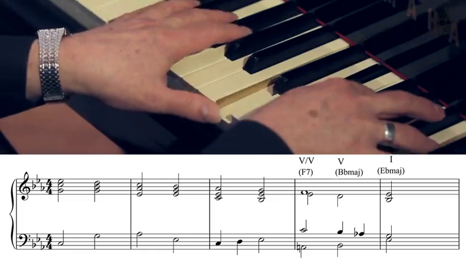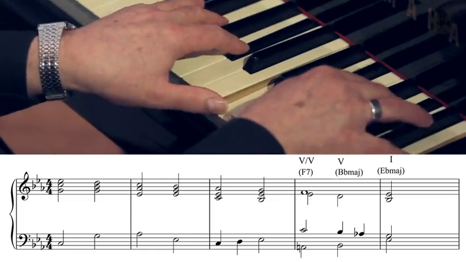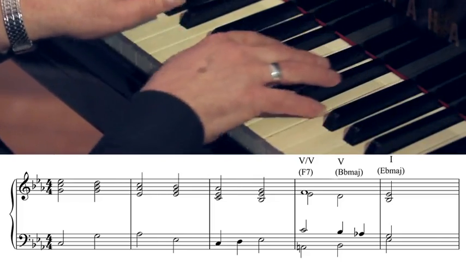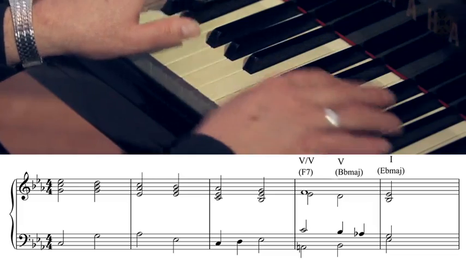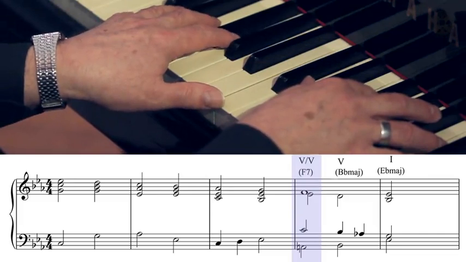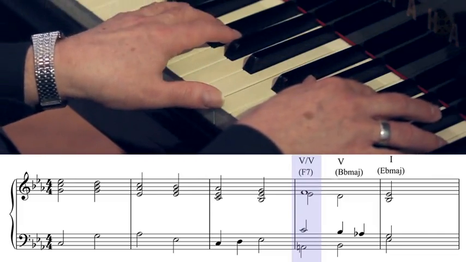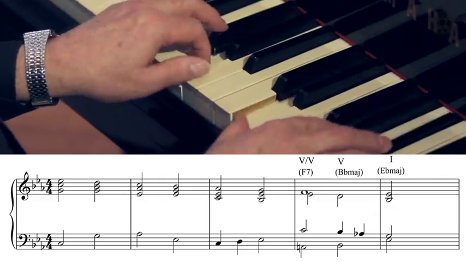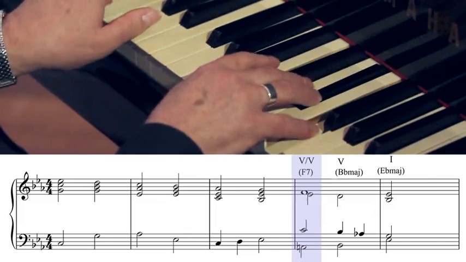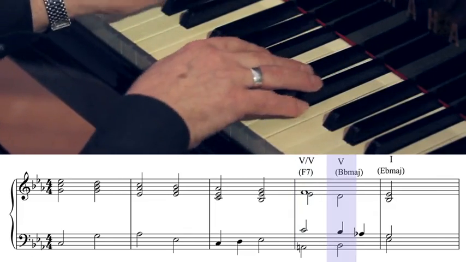He could have ended and that would sound perfectly good, but this added secondary dominant makes it just sound a bit more interesting. Where we've hinted at another key without actually modulating.